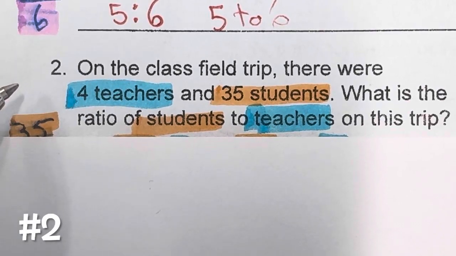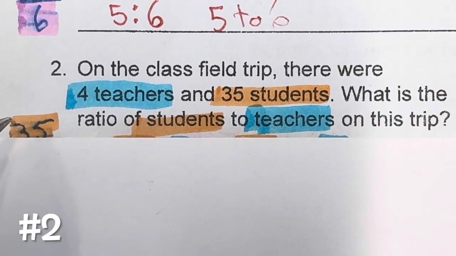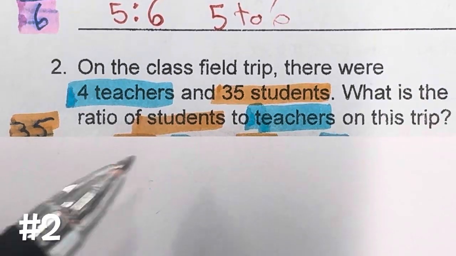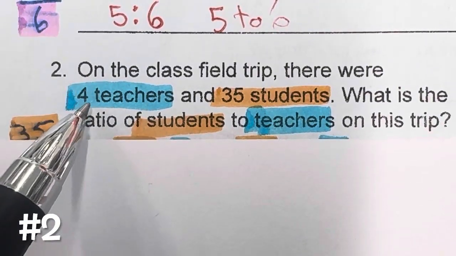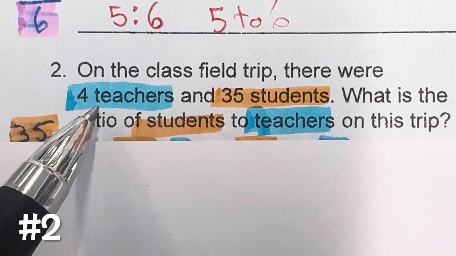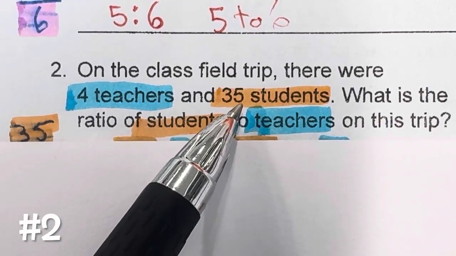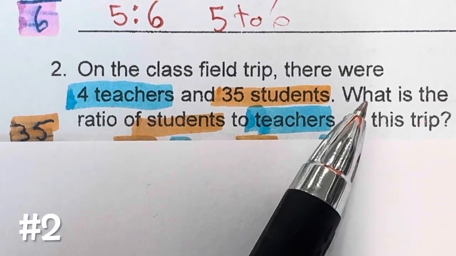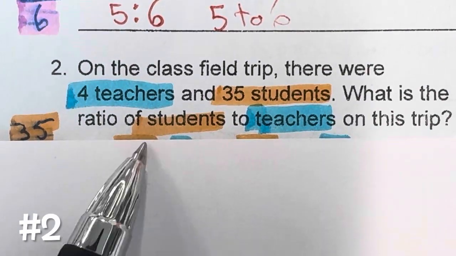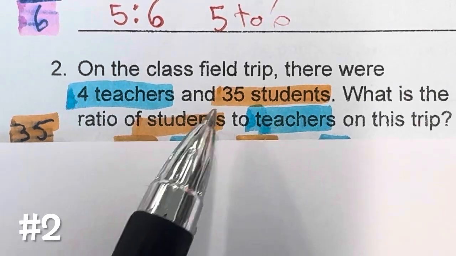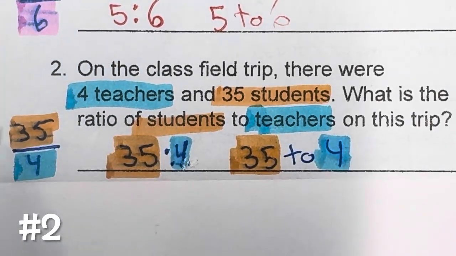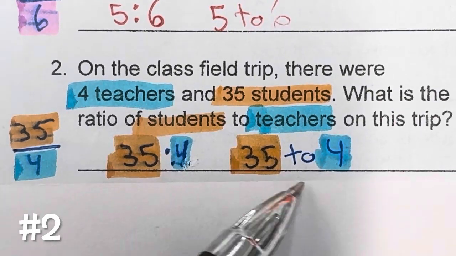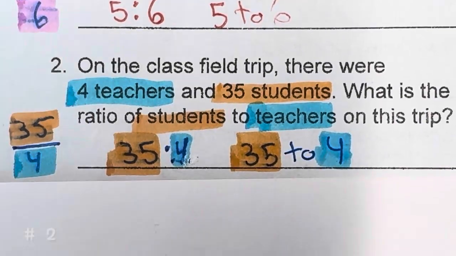For number 2, on the class field trip, there were 4 teachers and 35 students. What is the ratio of students to teachers? So in the beginning, it's listing it as 4 teachers and 35 students. But when you write the ratio, you need to pay attention to how the question is asking you to write it. What is the ratio of students to teachers? So it's 35 students to 4 teachers, 35 to 4.